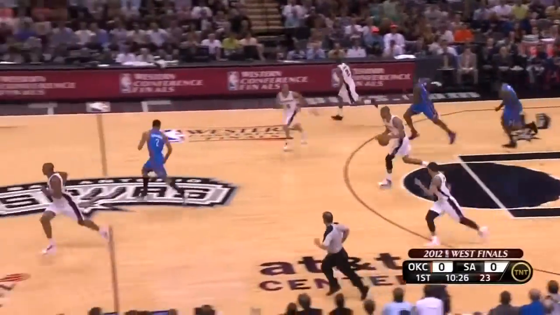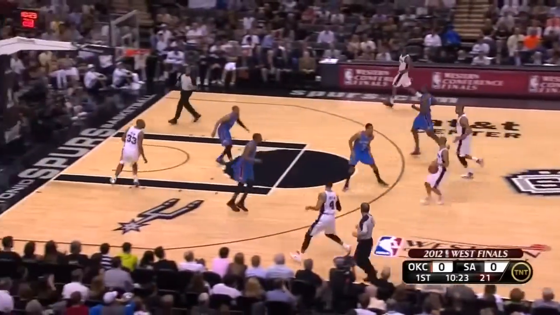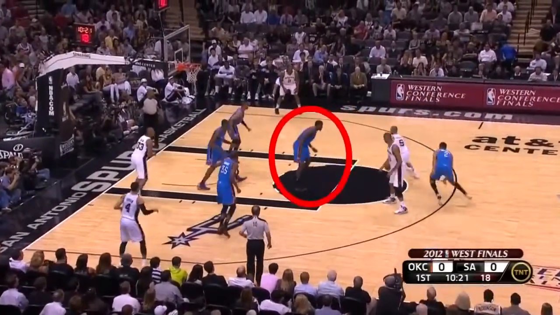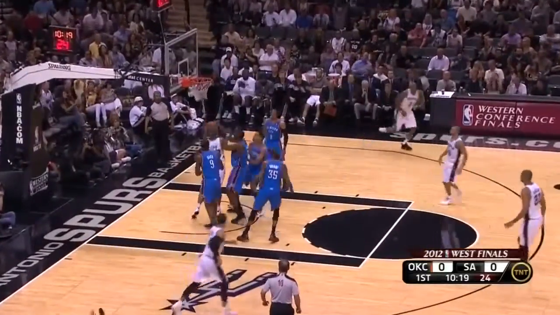And technically this isn't a fast break, but it is early offense, and watch how Perkins is very slow getting back and can't hedge, and that gives Parker a wide open jump shot.